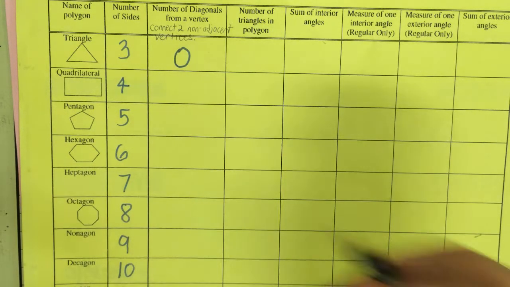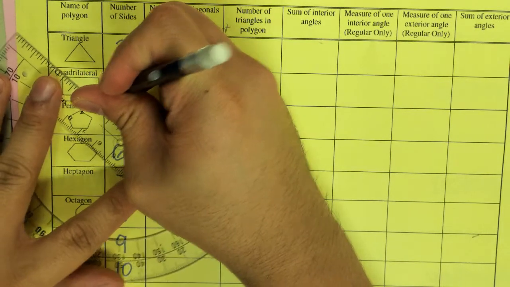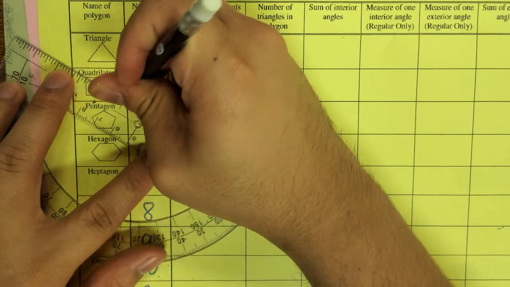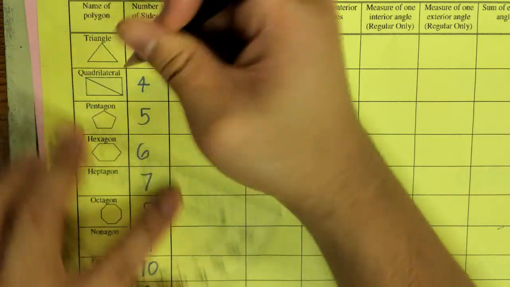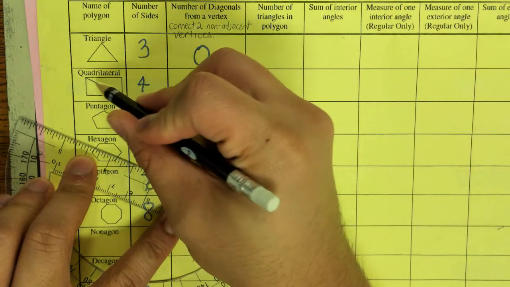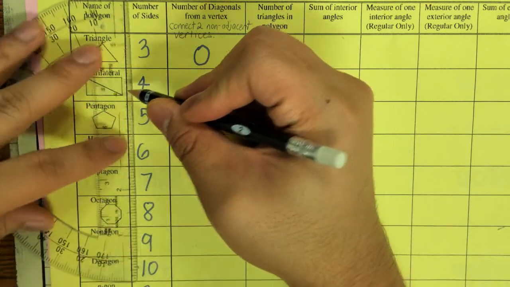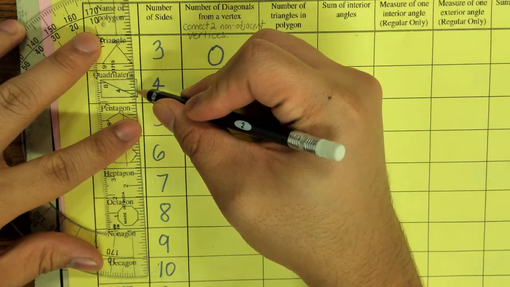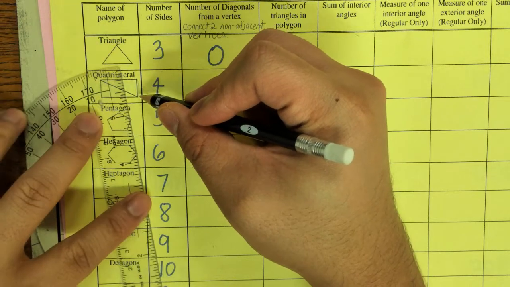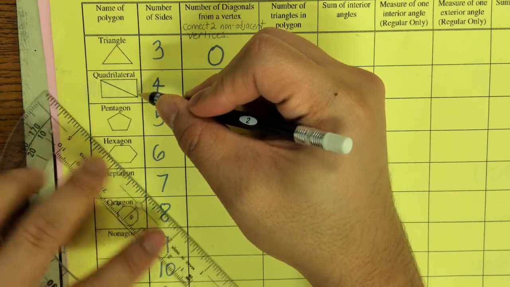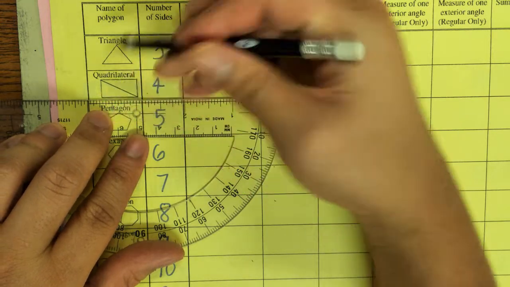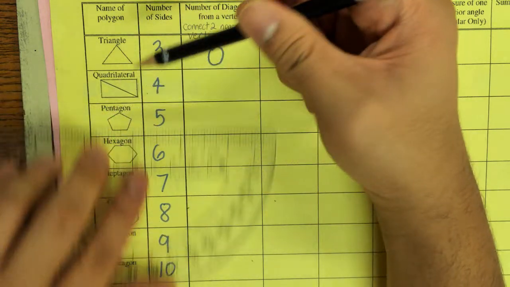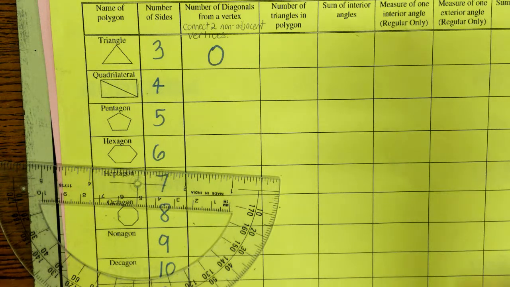Next up, quadrilateral. Let's say I pick this corner. If I connect this vertex over there, that's the only vertex I can connect to. If I go this way, it's not inside the polygon. My line's not inside the polygon. If I go this way, again, my line's not inside the polygon. So those are not diagonals. So quadrilateral has 1.